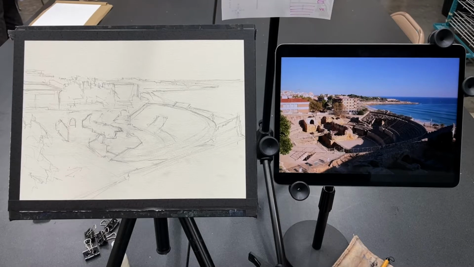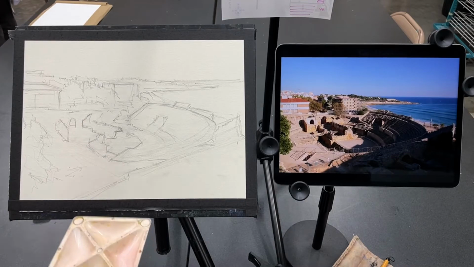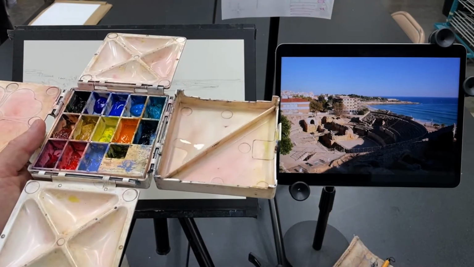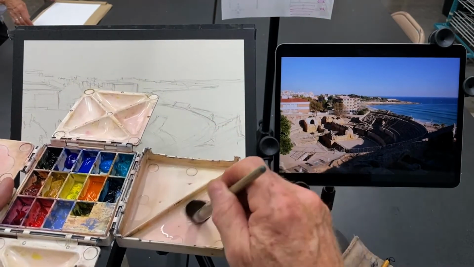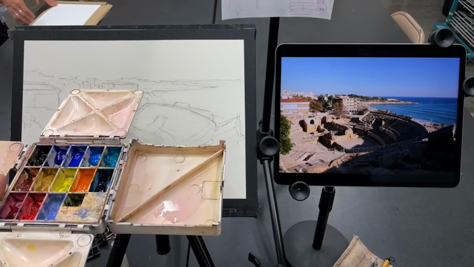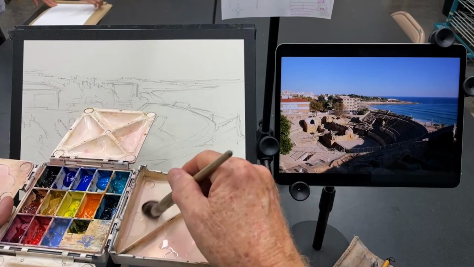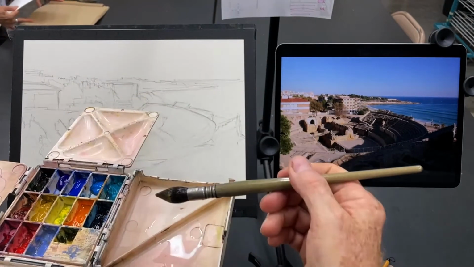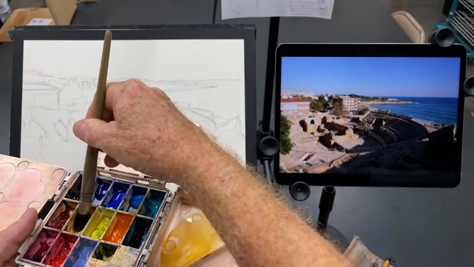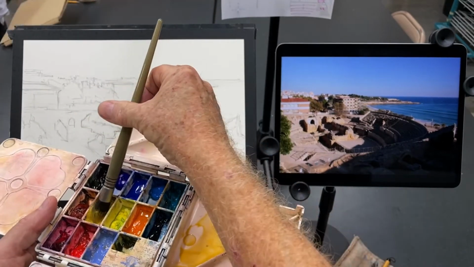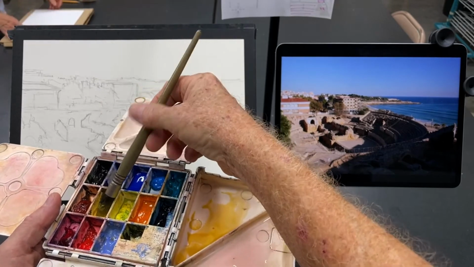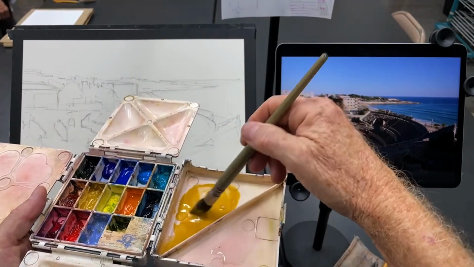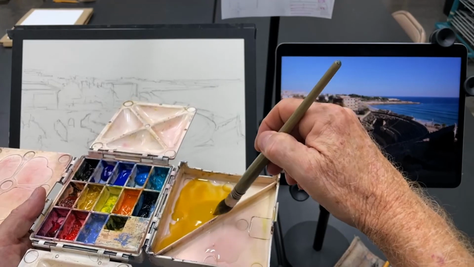So the first thing I have to do is mix up two good-sized puddles. One blue. I'm going to just make puddles of water in here first. These will be runny paint. And good old yellow ochre for one. You could literally paint this with yellow ochre, alizarin crimson, and a blue.